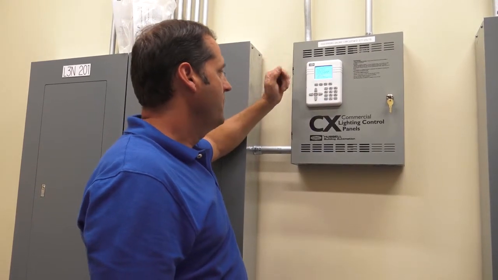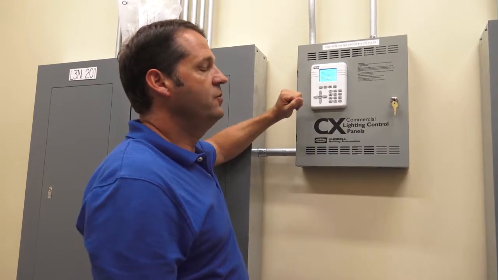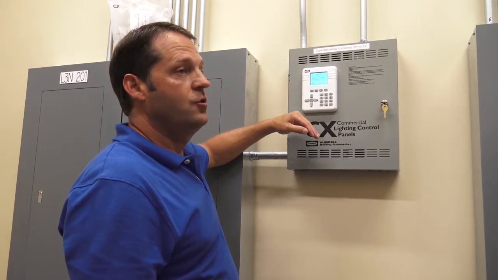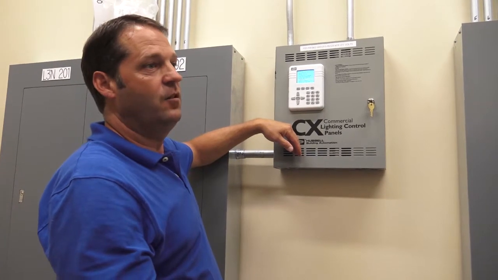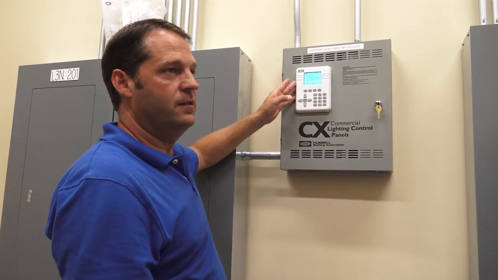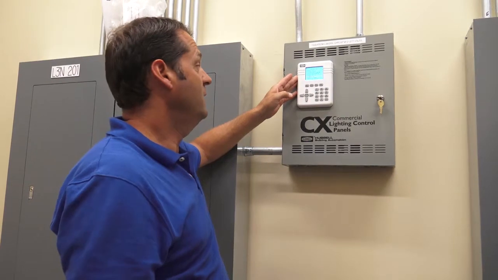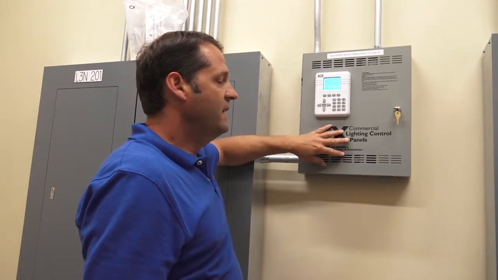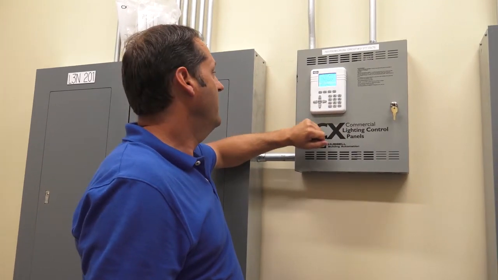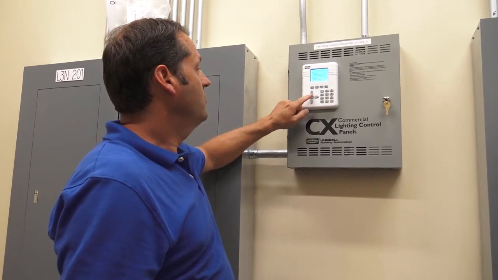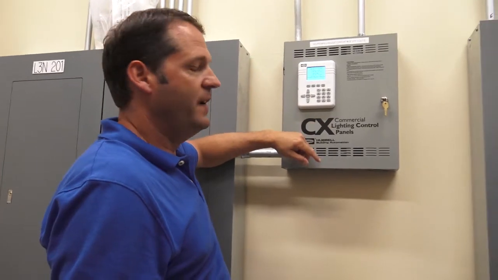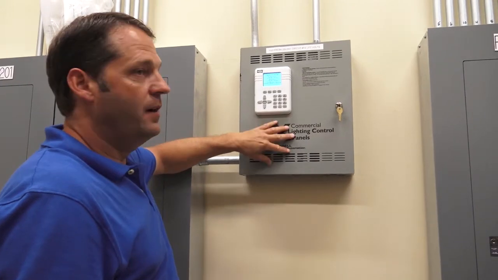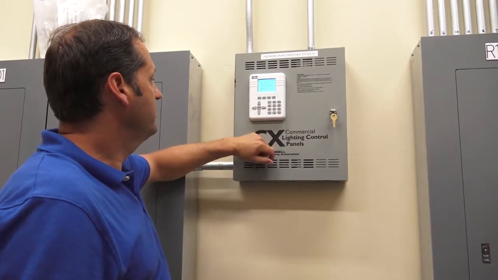Update firmware. Again, if you were having major issues, the factory may want you to update firmware. They would either show you a website to go to and download the newest firmware onto a card and stick it in here and update it, or they might even mail you one. But again, in the 7, 8, 9 years that I've been dealing with these, I've never had to do that. Controller version, again, the factory might ask you that. There is a version of software that is downloaded into this.